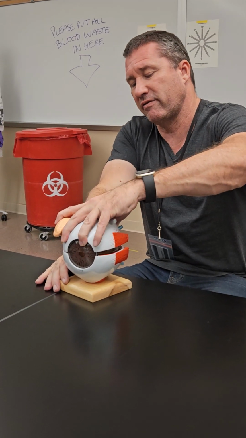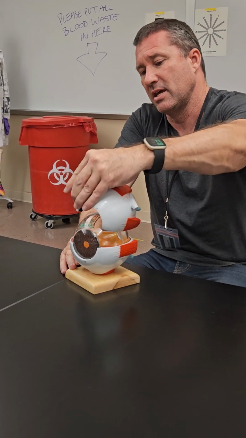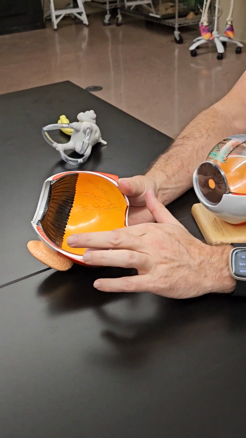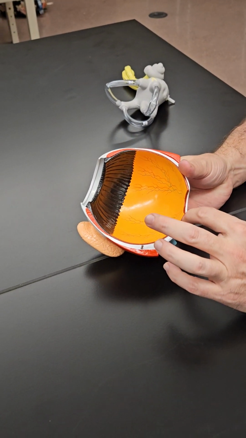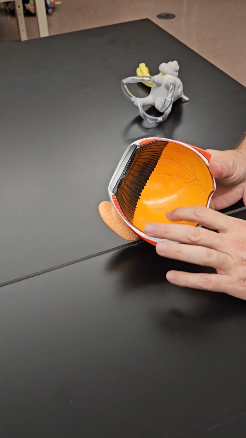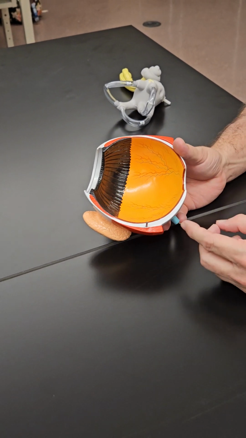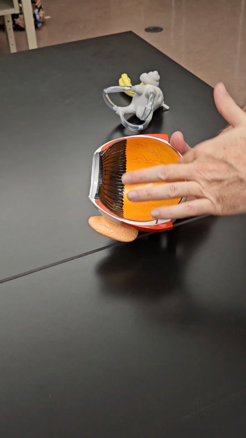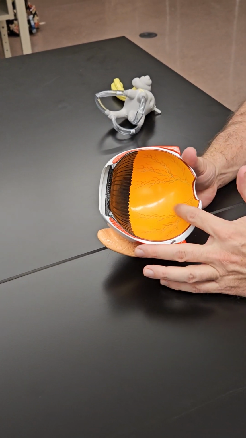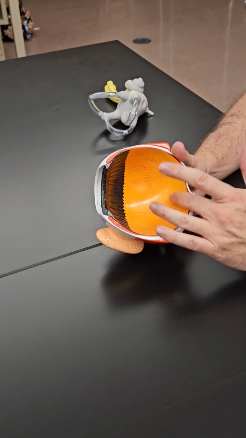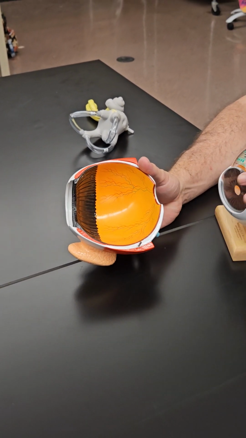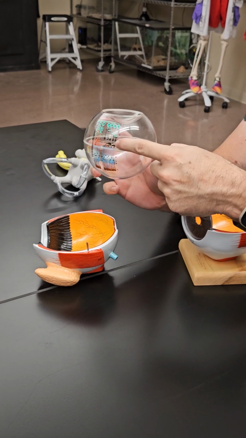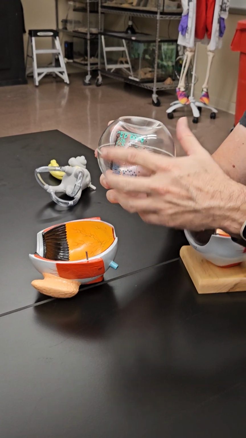So if we take this off, we can take a look at the other 2 layers. It's very thin here, but the middle layer is called the choroid. The choroid is represented here. That is the vascular layer, where all the blood vessels are. And then the innermost, which is by far the thinnest layer, is called the retina. The retina is where you find all of the rods and cones, which are graphically represented here.